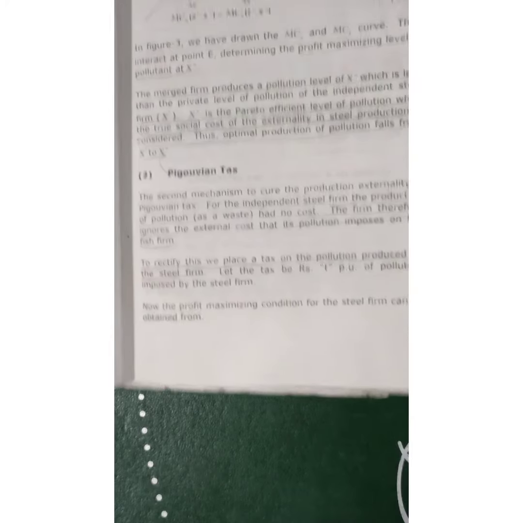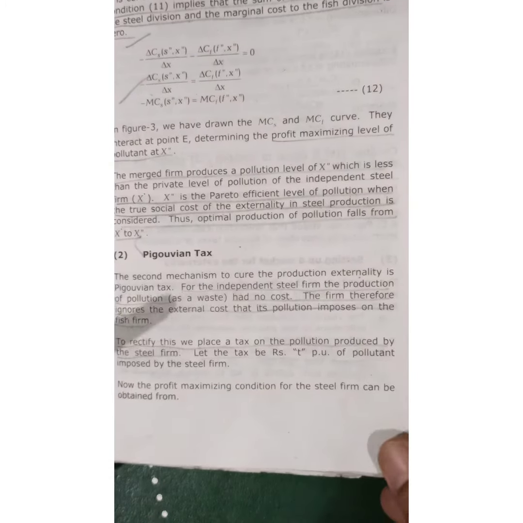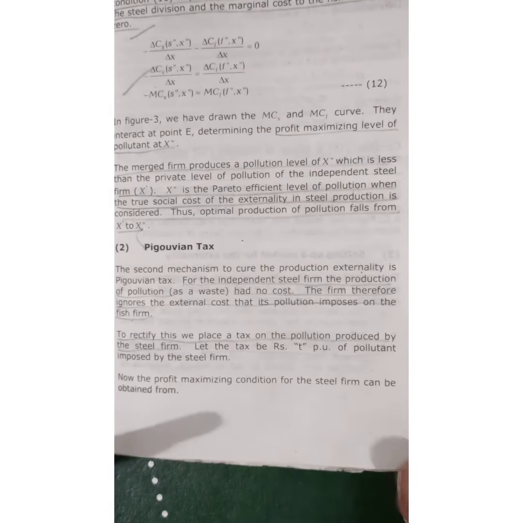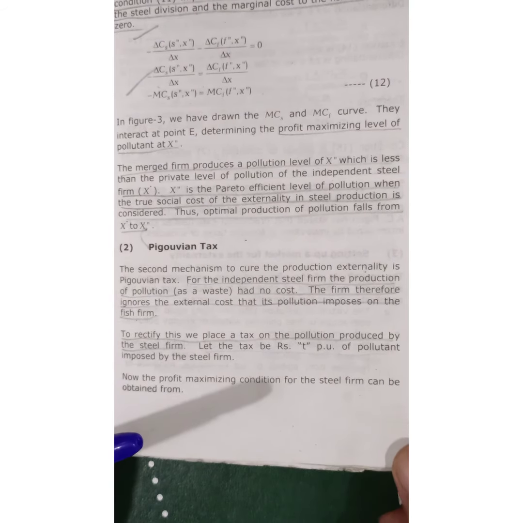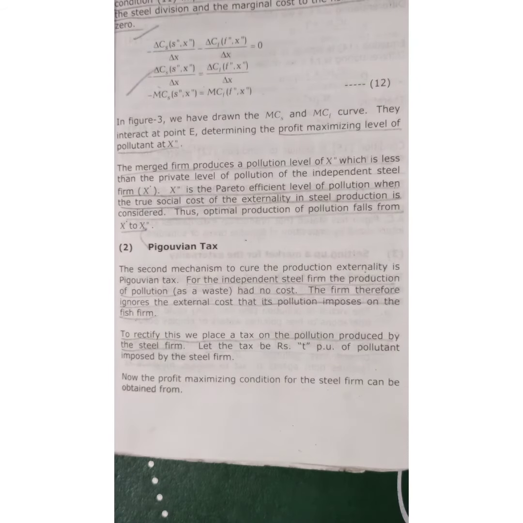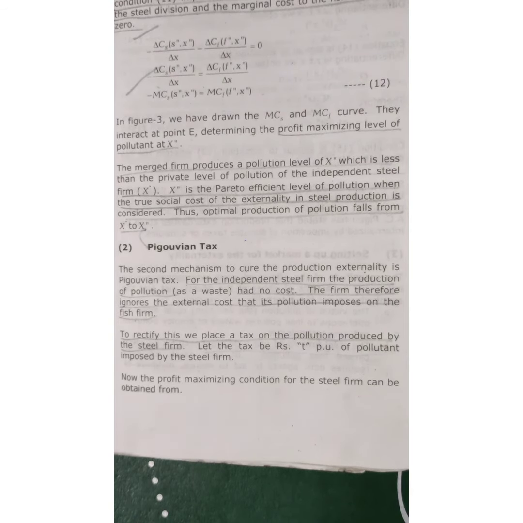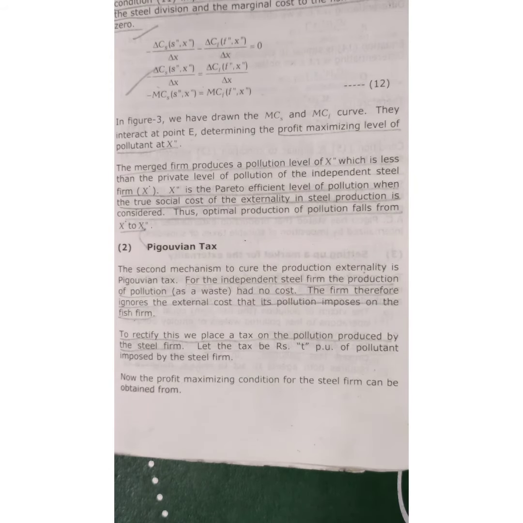Now we've got the second one. It is known as taxes. Now you tell me, the pollutant was dumped by the steel firm, right? So logically the tax should also be imposed on that firm. Let's see. The second mechanism to cure this production externality is tax. For the independent steel firm, the production of pollution had no cost. The firm therefore ignores the external cost that its pollutants impose on the fish farm.